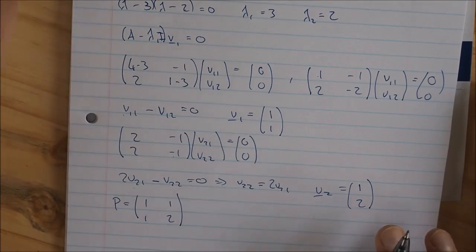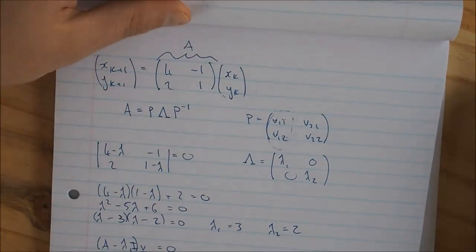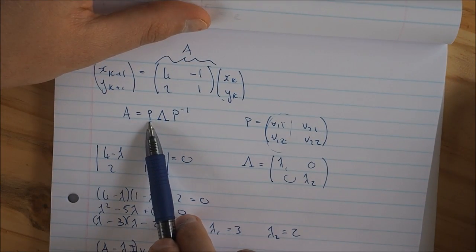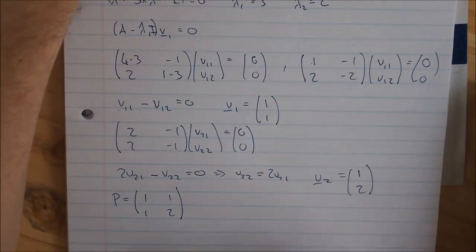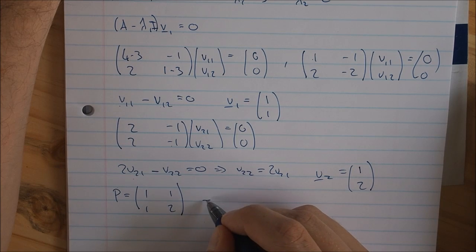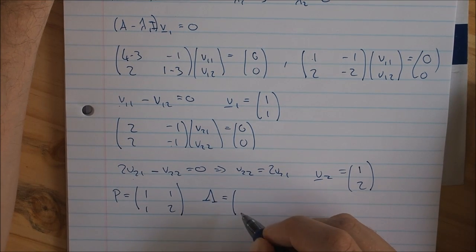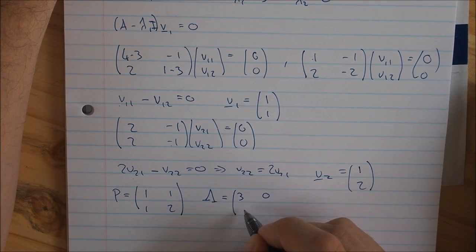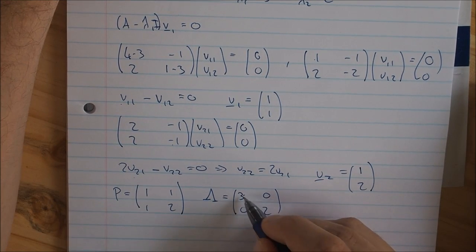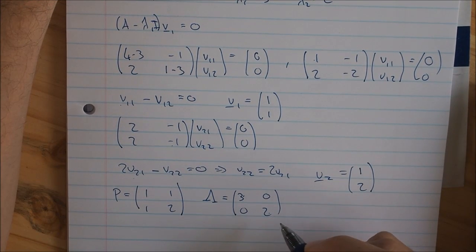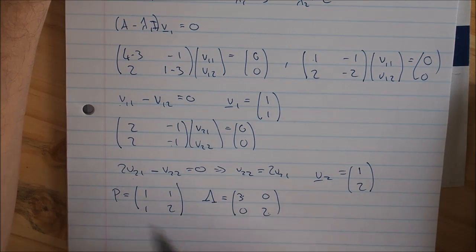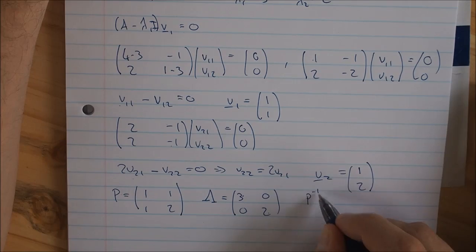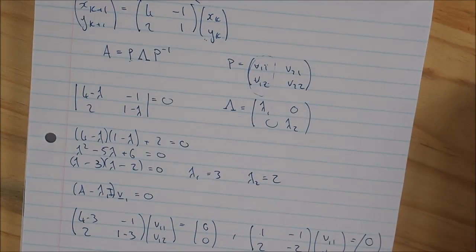Okay. So if I go back to my original decomposition, I now have P. I know what lambda is, so I'll write capital lambda down here. Capital lambda is 3, 0, 0, 2. So lambda 1, lambda 2, the first eigenvalue on the top left, second eigenvalue bottom right. And now I just need to calculate P inverse.